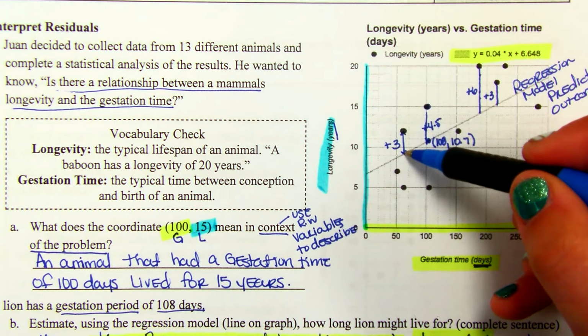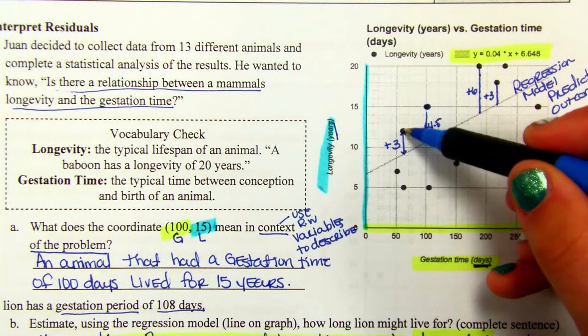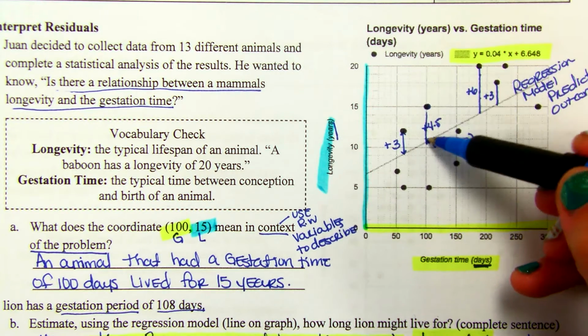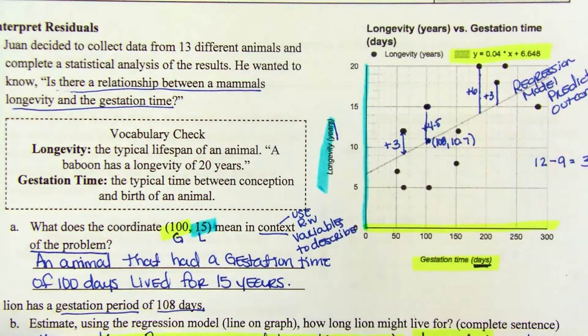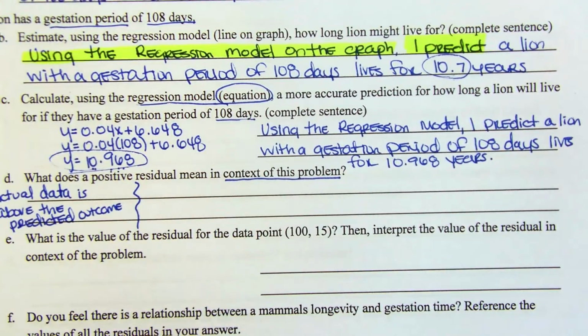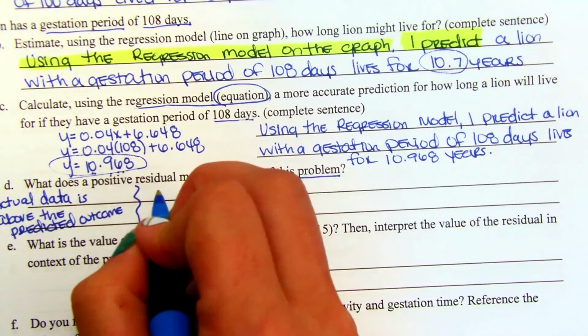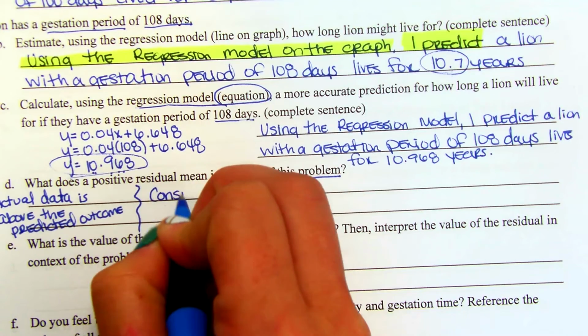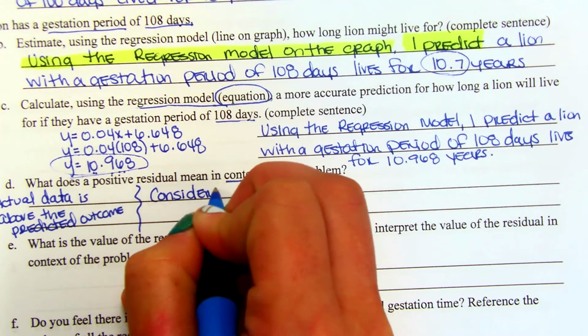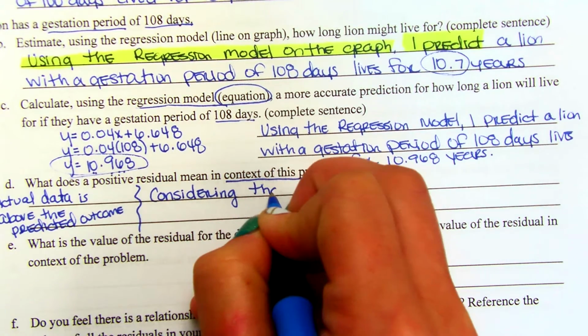So say we predicted that this animal would live for 9 years, and this animal actually lived for 12 years. Here we predicted the animal would live for 10.9 years, and it actually lived for 15 years, right? So what it means is, I'll state the math first.